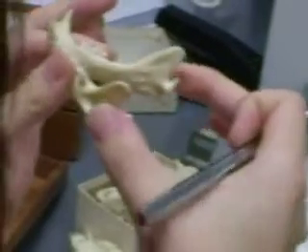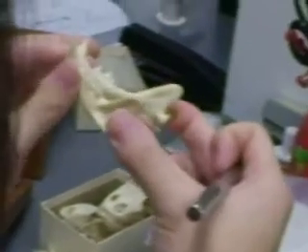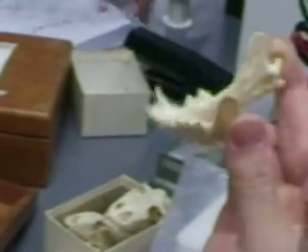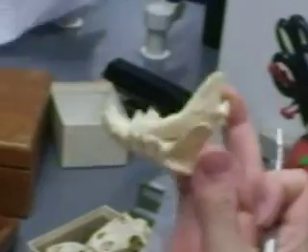And then moving on with the lower jaw, you have the coronoid process, condylar process, and I think that's about it that you have to learn for the lower jaw. Are there any questions for the cat? Okay.